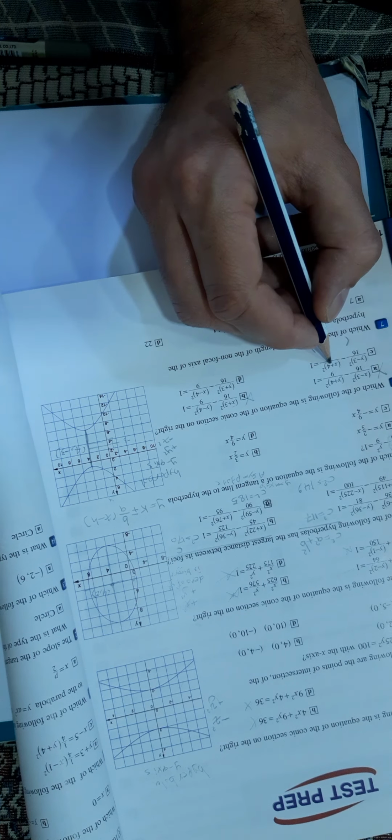So 4 and negative 3, but this one is negative 4 and positive 3, so part C is false. But for this one h is negative 4, meaning positive 4, positive 3, meaning negative 3, so part D is right. Part C is true for this graph.